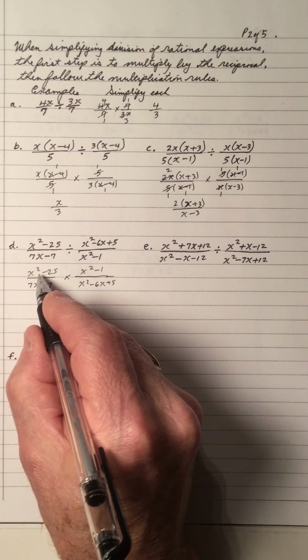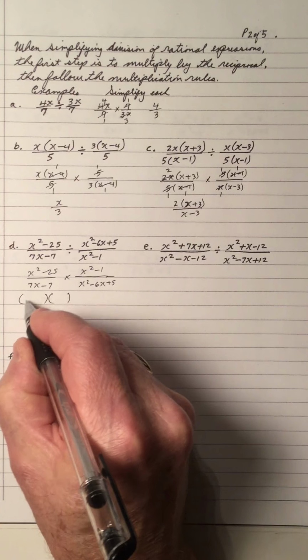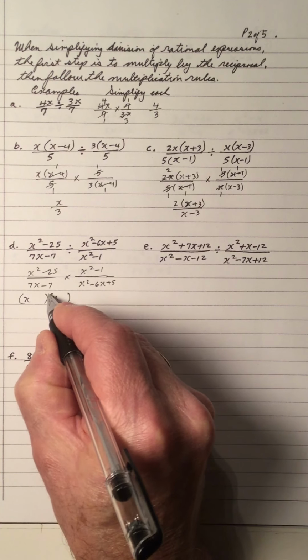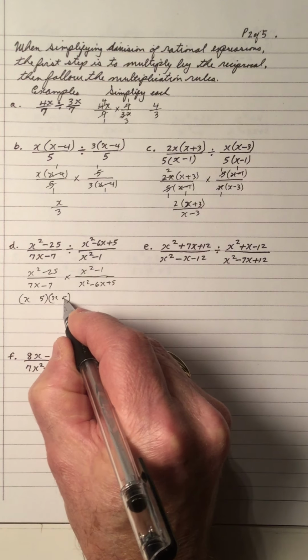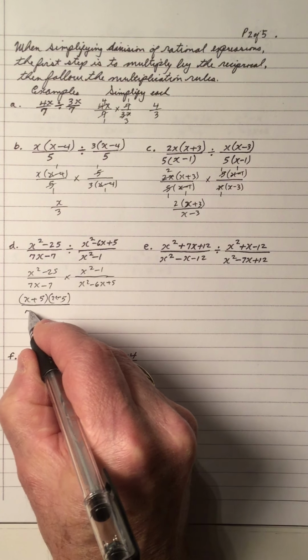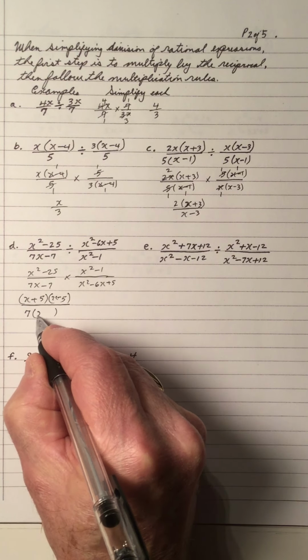So now I have to factor x squared minus 25 is x and x. 25 is 5 and 5 with a plus and a minus, because that's the difference of two squares. Notice right here, 7 is the GCF. Take the 7 out. 7x divided by 7 is x. Negative 7 divided by 7 is negative 1.